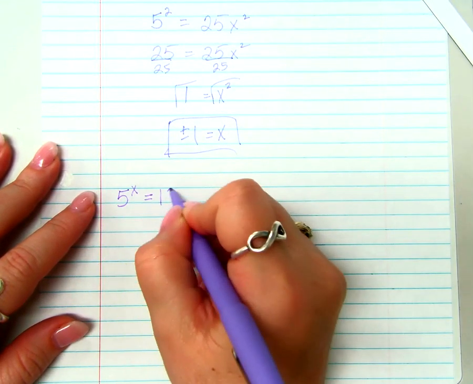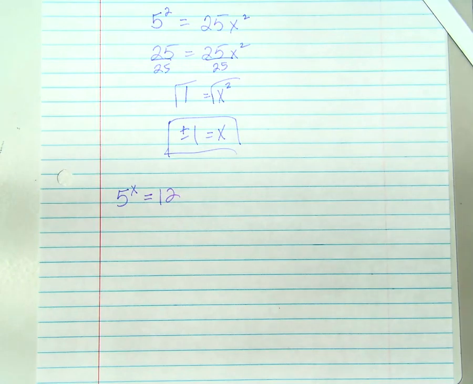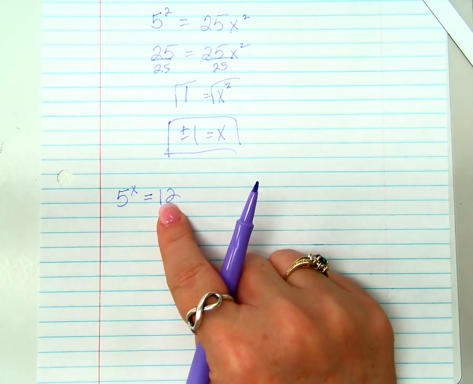5 to the x power equals 12. Do you know what power we need? 5 to some power equals 12? No? Could you tell me what two numbers it's between? How do you know it's between 1 and 2? Yep, 5 to the first power is 5. 5 to the second power is 25. 12 is between 5 and 25, isn't it?